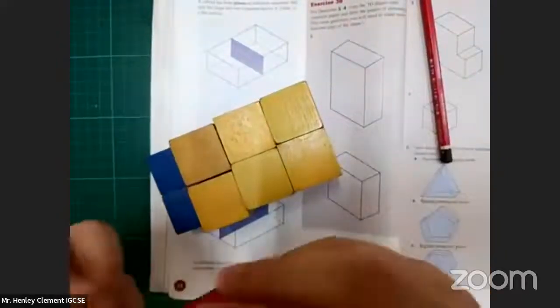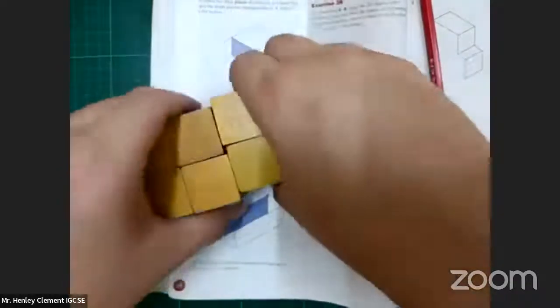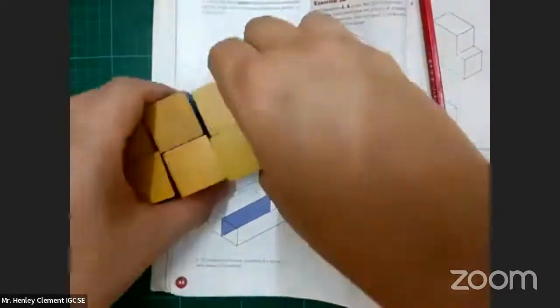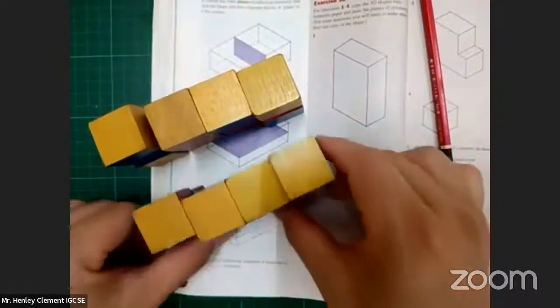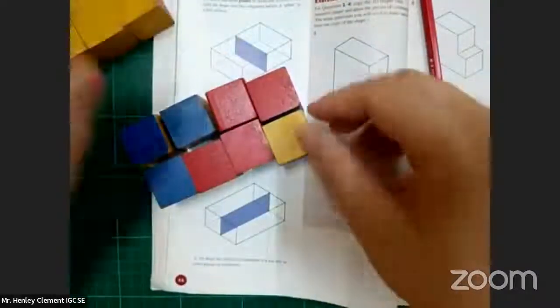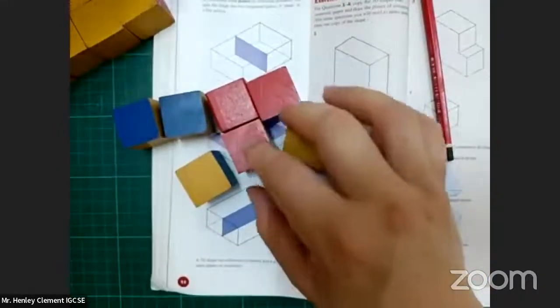So I can cut here to become 2 same ones. I can also cut this way, so there will be 2 same ones. But lastly, I can also cut on the top to have this. Let me find all the yellow so that you can see easily.